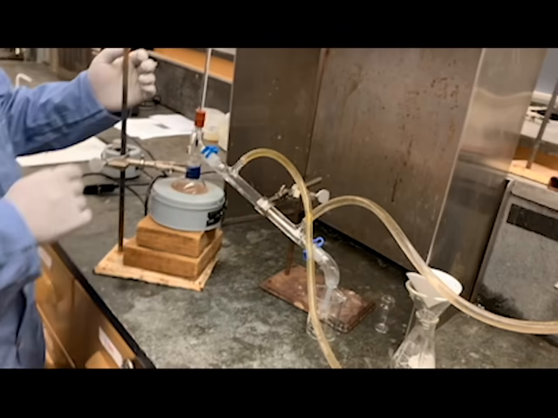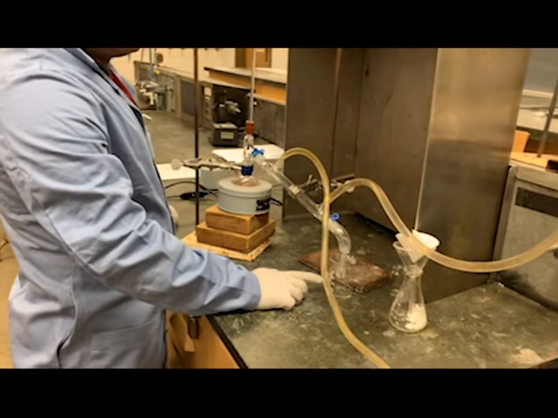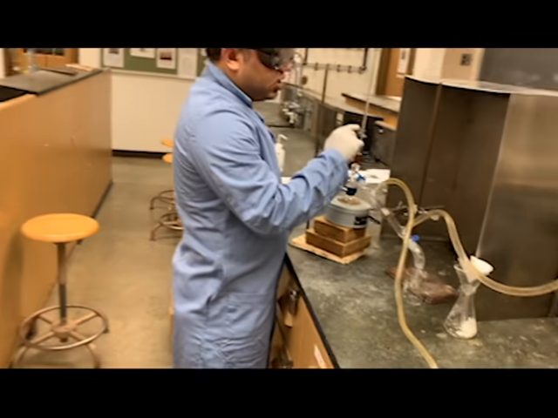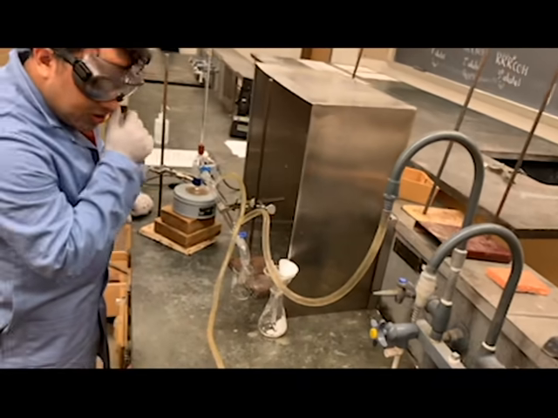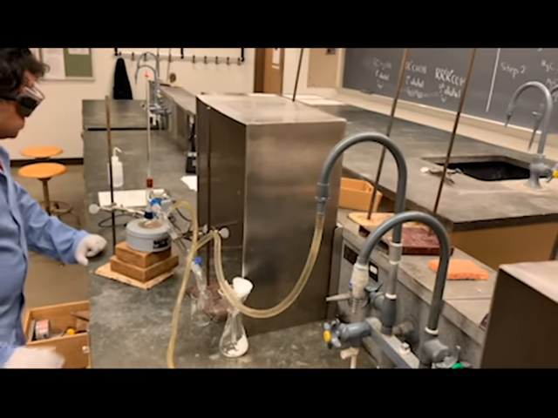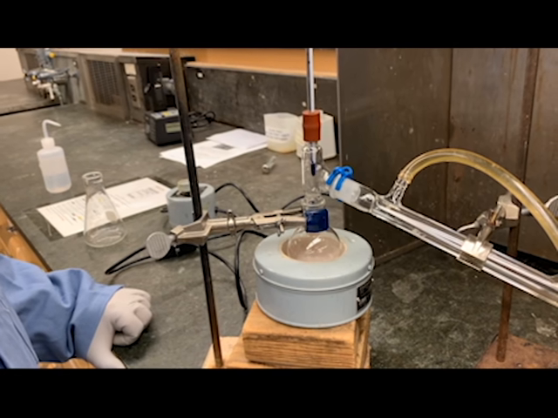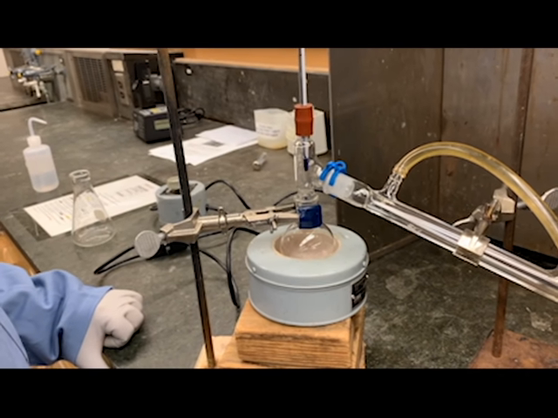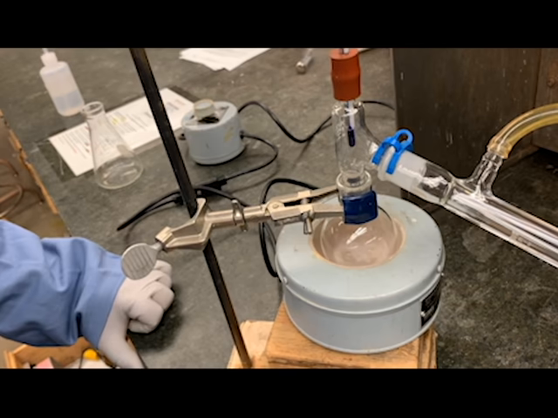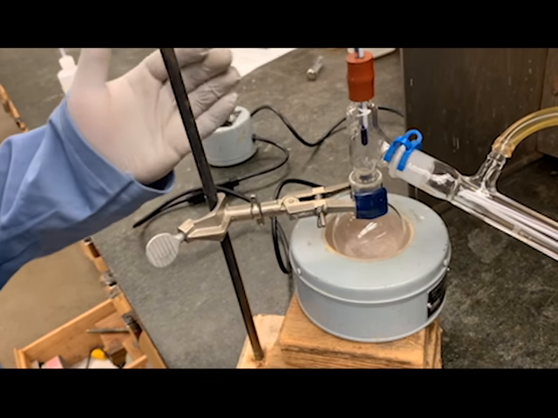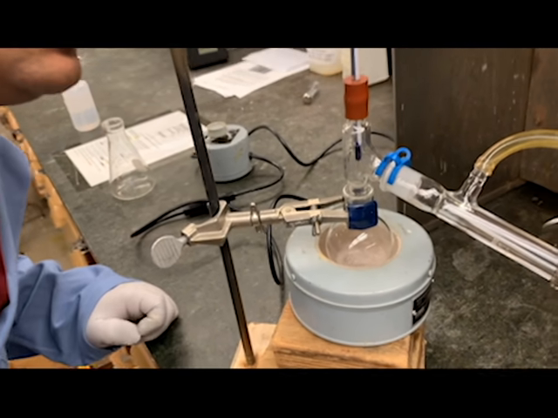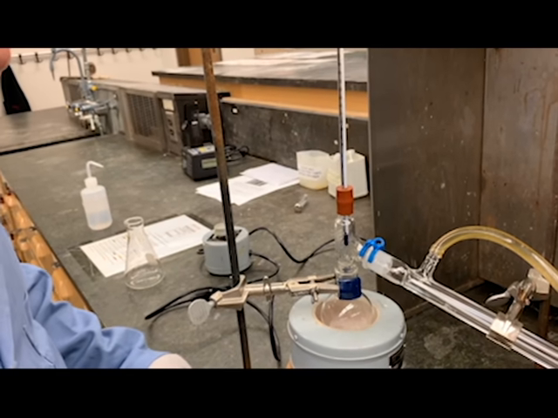Make sure you note down when you start to see the first few drops. Make sure you note down the temperature when it starts to boil. A few minutes later, it's starting to boil. Before we set the heating up, we put 2 to 3 boiling chips on it, and now it has started to boil at around 26 degrees Celsius.